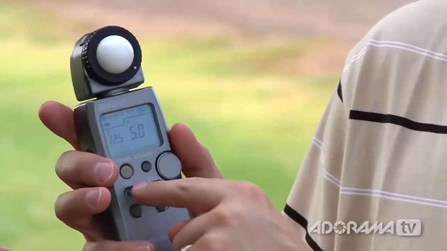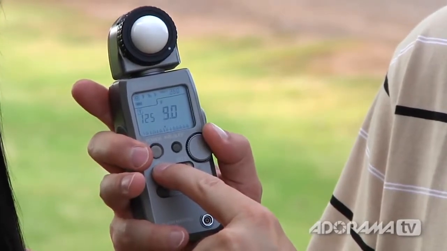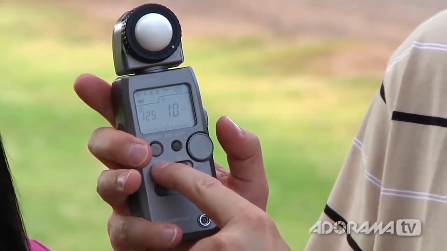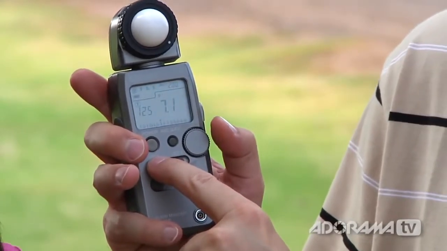Now, what if I wanted to know what would happen, let's say, if I needed to shoot at ISO 200 or 400? Well, I don't even have to re-meter. I can just push this ISO button, and then I can roll my dial, and let's say I'm going up to ISO 400. It says I need to go to F10. If I go down to 200, it'll tell me, oh, I need to shoot at 7.1. So the nice thing about a meter is that you can just meter once and then change all the different parameters to see what different exposures are going to do. So you can make the creatively correct decision.